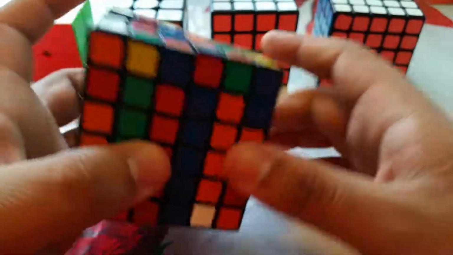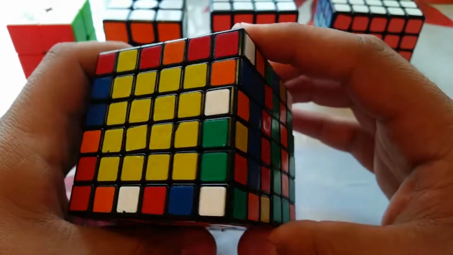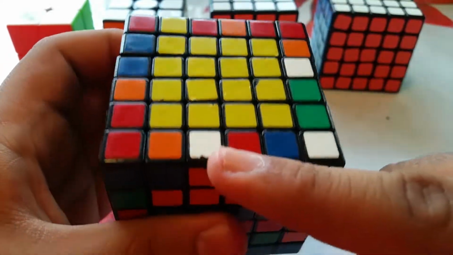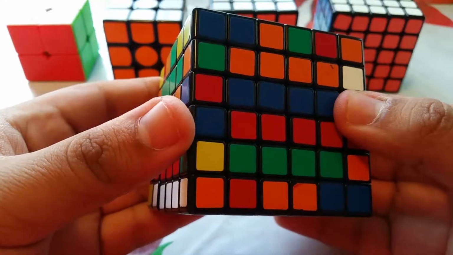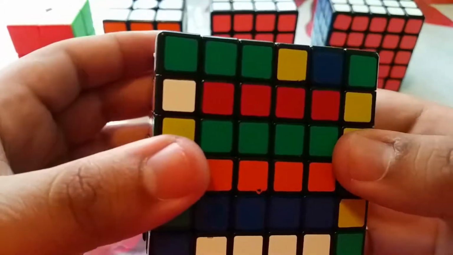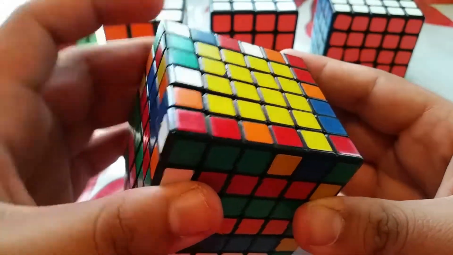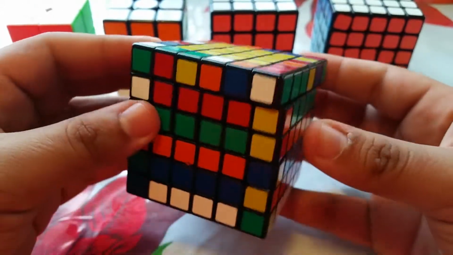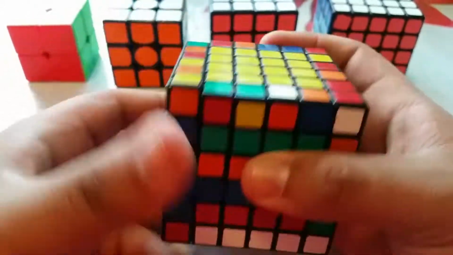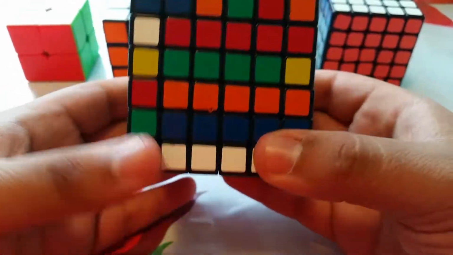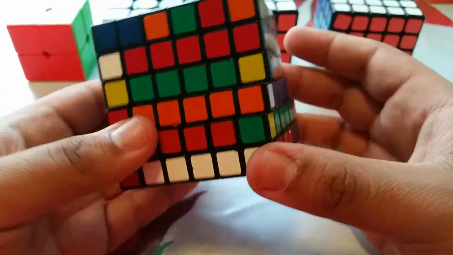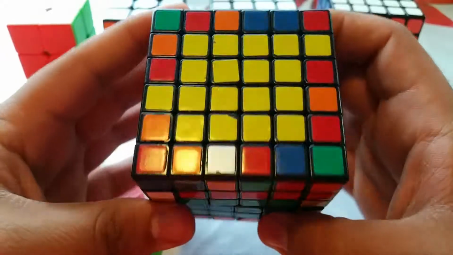This is the very last one we need to do. Let's look around for our orange and white. So let's see, what can I do with this orange and white? I see one right there, and I see one right there, and it needs to go right here at the bottom. So I'll move this out of the way, do an L prime, line those two together. Let's look around.